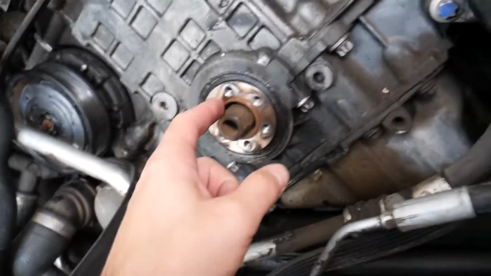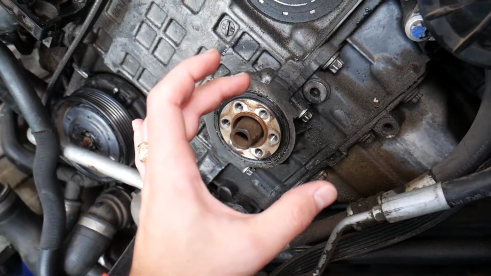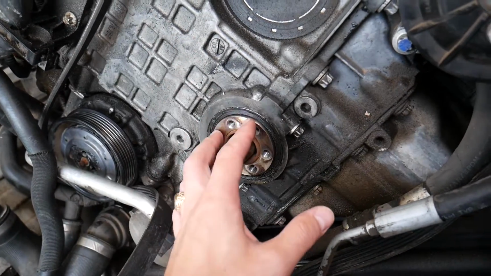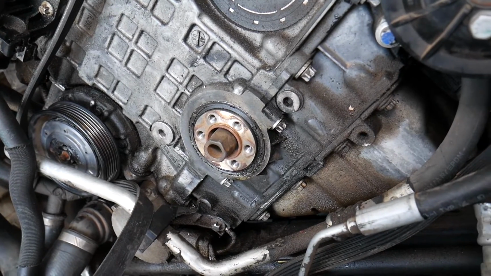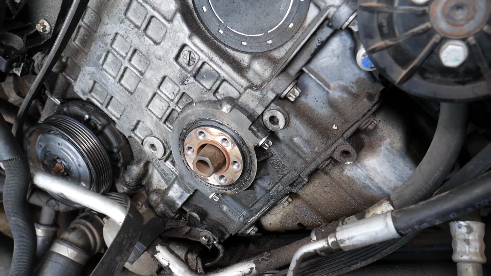You have another crankshaft seal like that on the backside towards the transmission, but it's very big, so it's not such a common leak, but it does happen sometimes, so you just hope that's not the case, because you have to remove your transmission to actually replace that one.